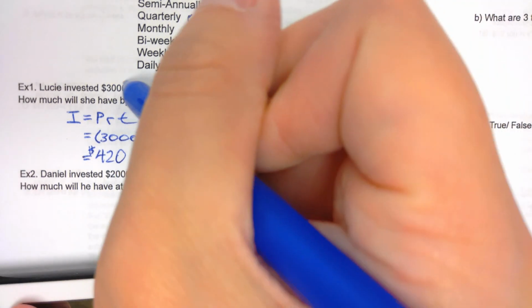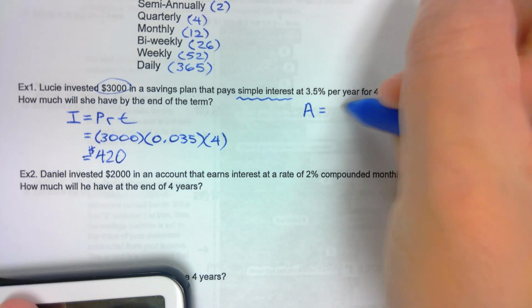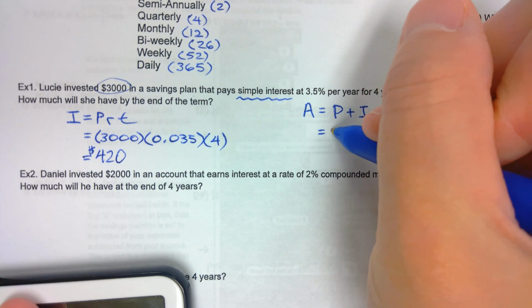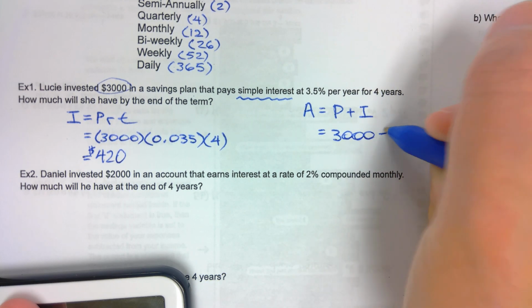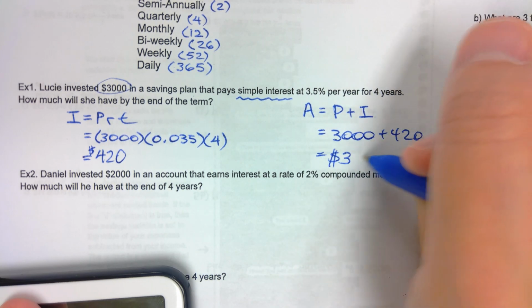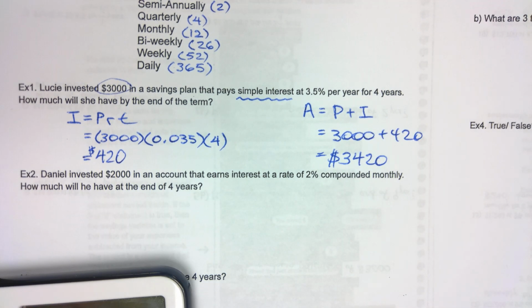Right. Don't forget, you have 3,000. That was your own money. So the amount at the end is principal plus your interest. So 3,000 plus the $420. So at the end of 4 years, when you check your account balance, it should show you 3,420.